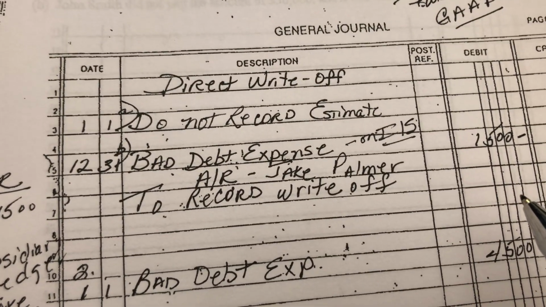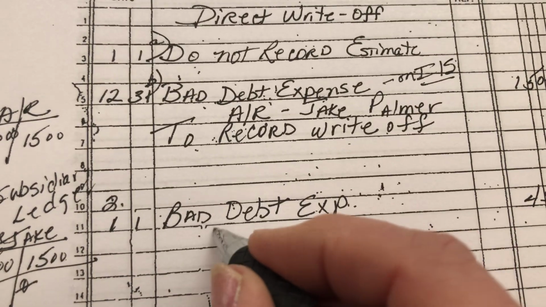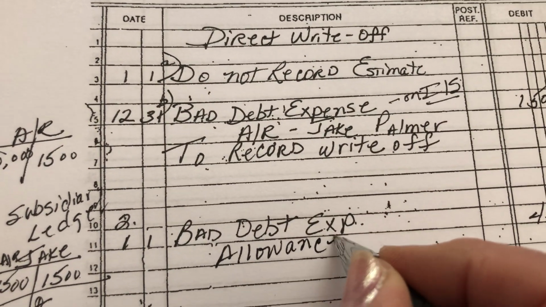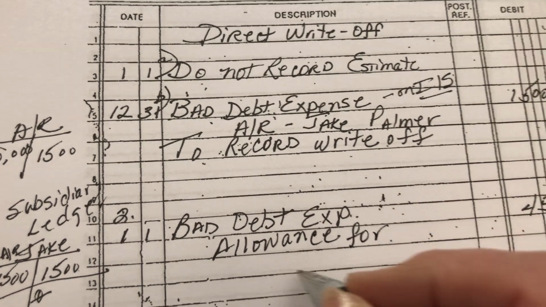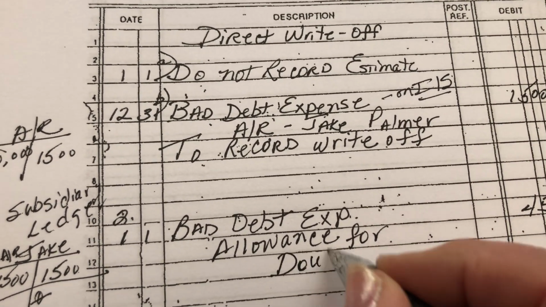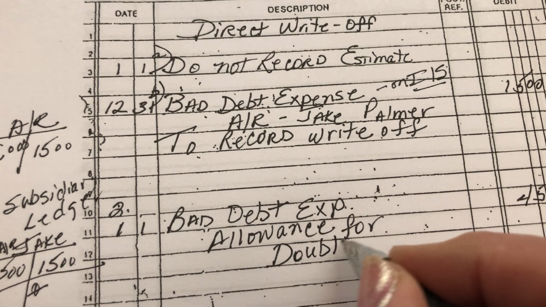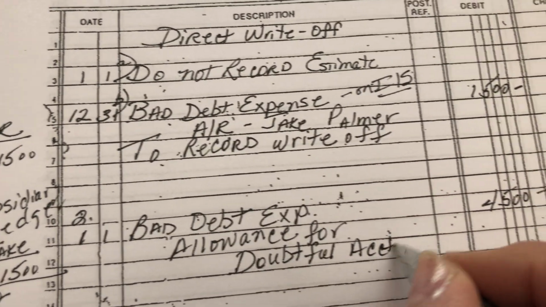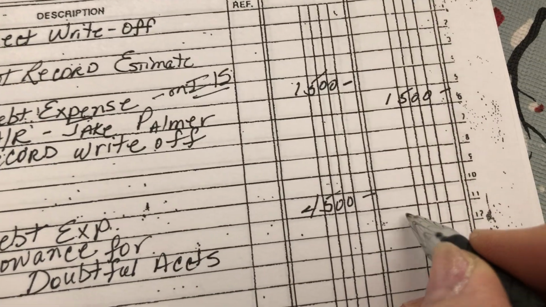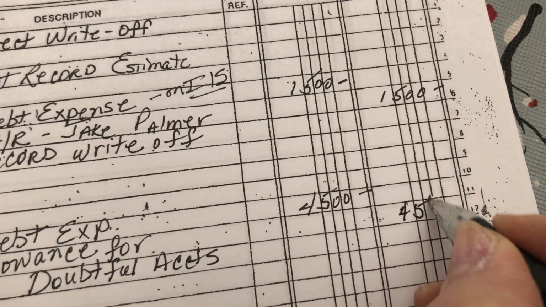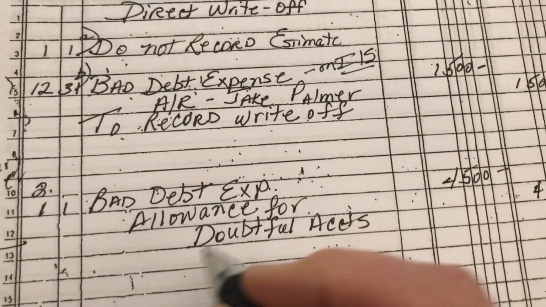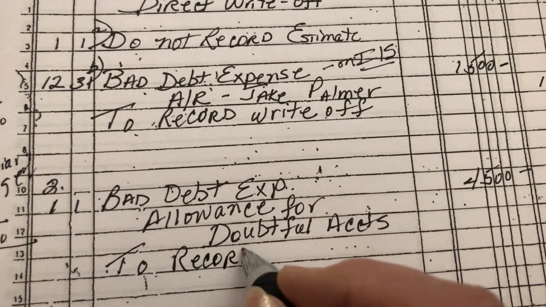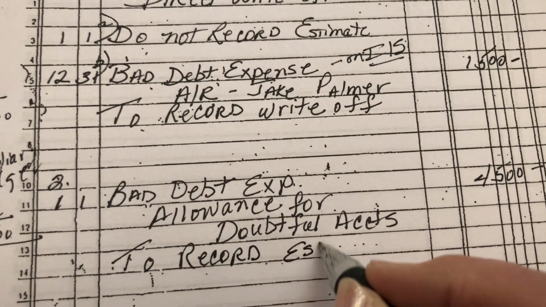And you want to credit a new account called allowance for doubtful accounts. Okay, and this is to record the estimate.